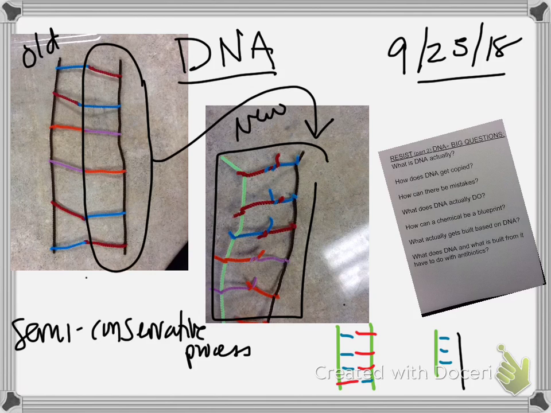Because every single time it gets replicated, half of it gets saved. Half of it's brand new, but half of it gets saved because it's a semi-conservative process. So eventually we're lacking this whole old section there.